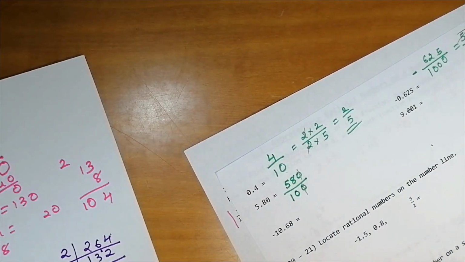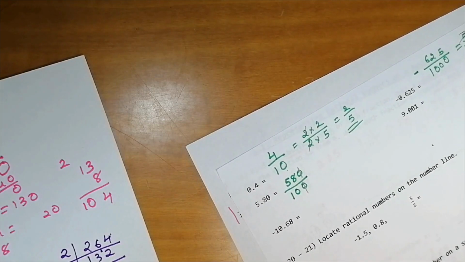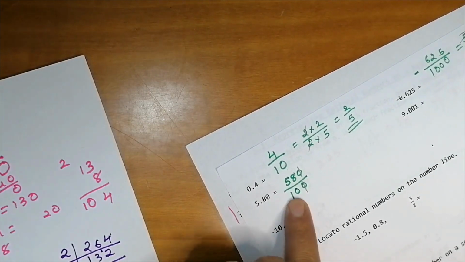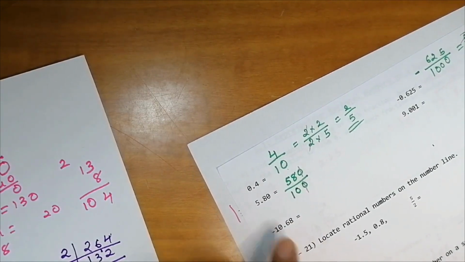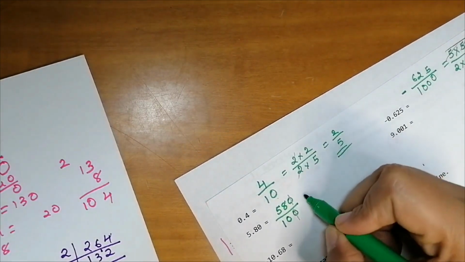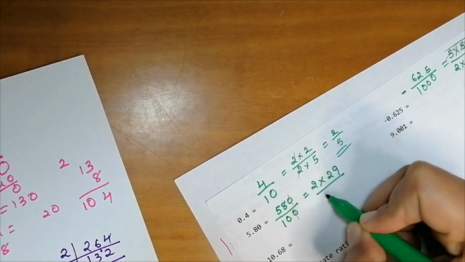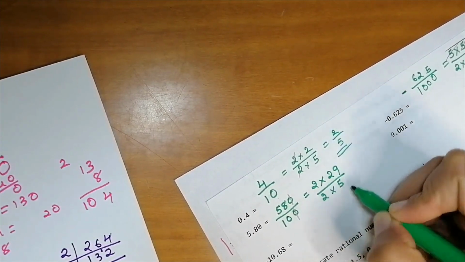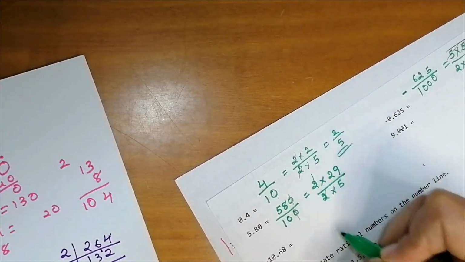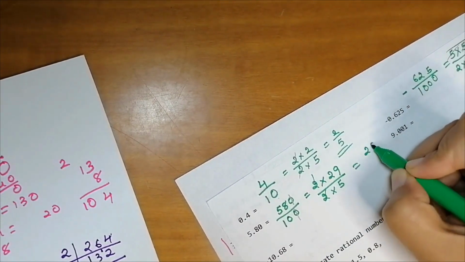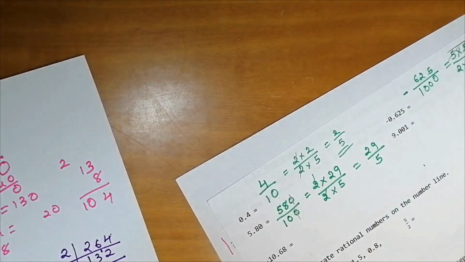So this is actually 58 over 10, right? If you do this directly, 58 over 10, you'll get this answer. So 58 is what? 2 times 29, and this is 2 times 5. 2 cancel, so it's 29 over 5.